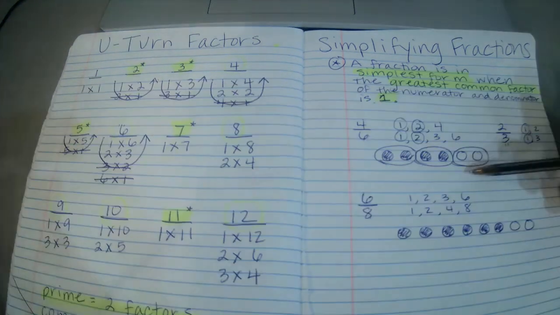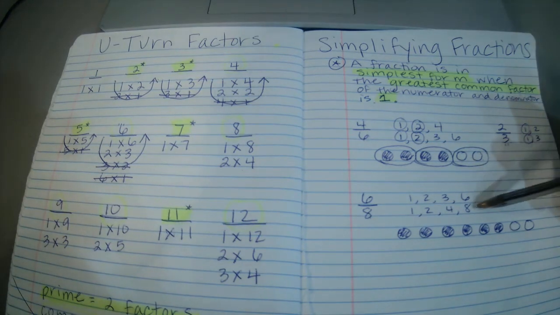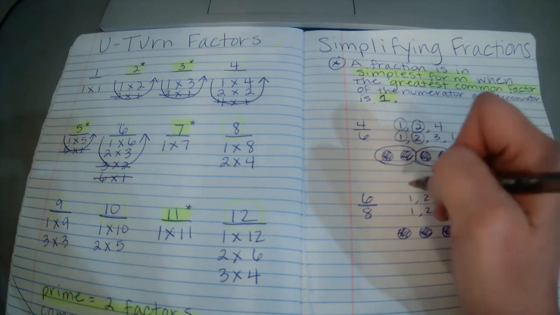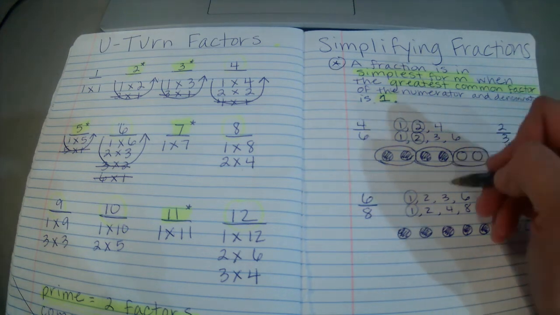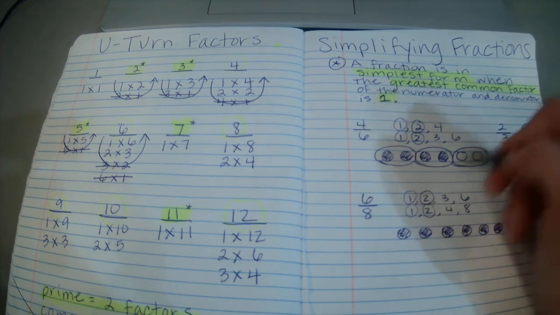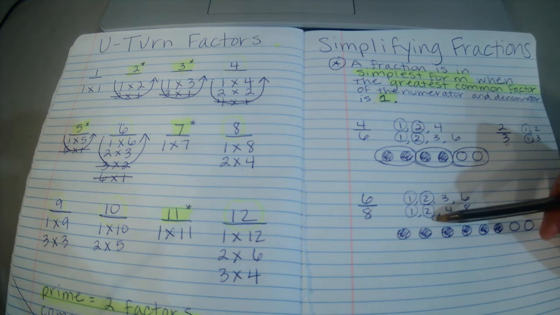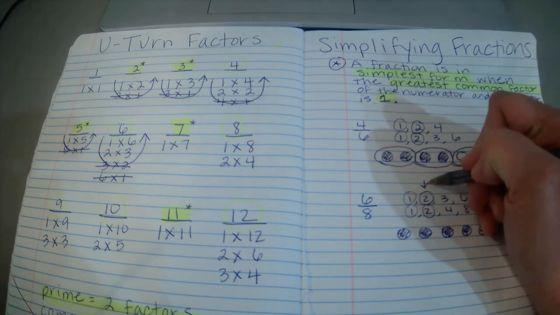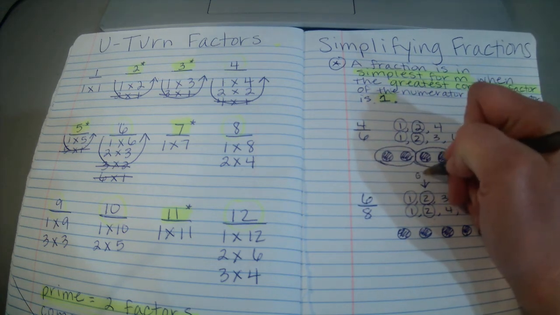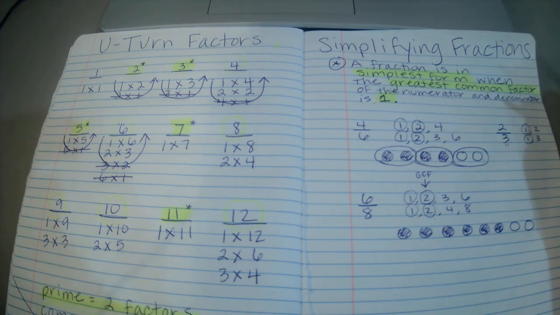So as I'm looking at the list of factors for the numerator and the denominator, I always know that 1 will be a factor because 1 is a factor of every single number. I can also see that again, 2 is a factor of both the numerator and the denominator. Now, 2 is our greatest common factor.